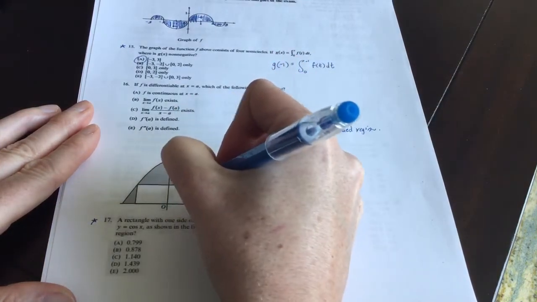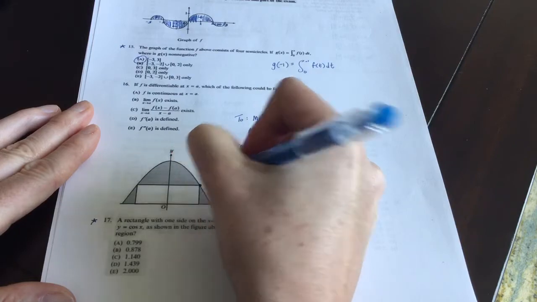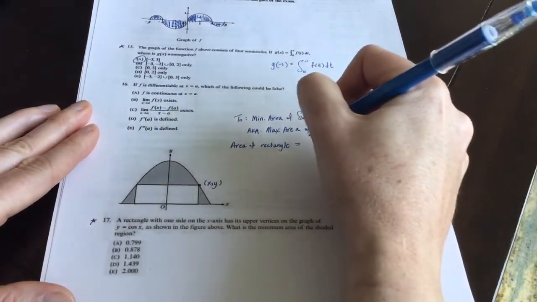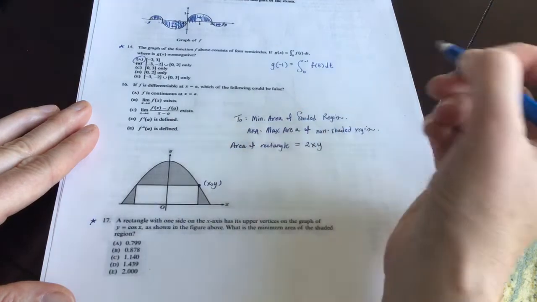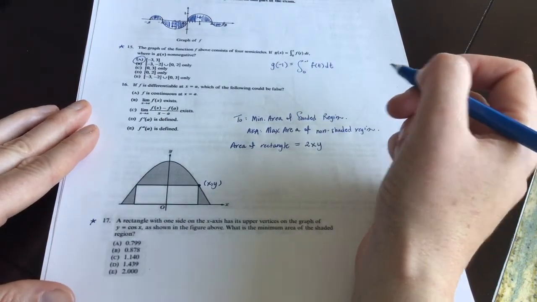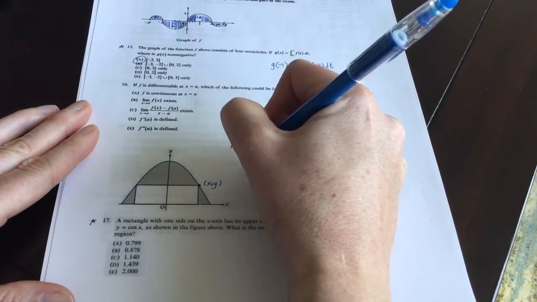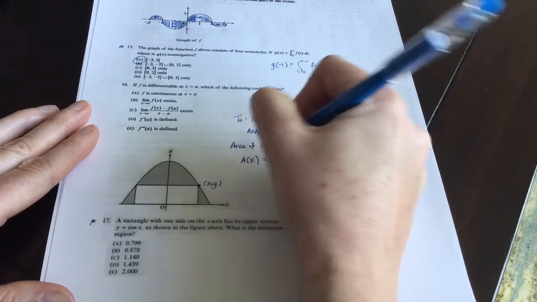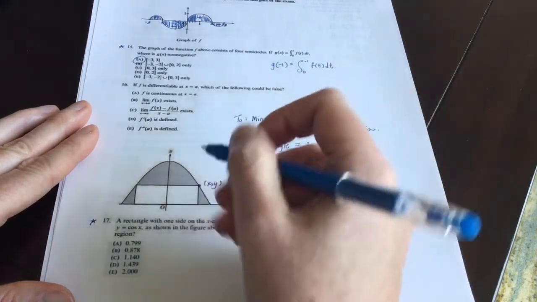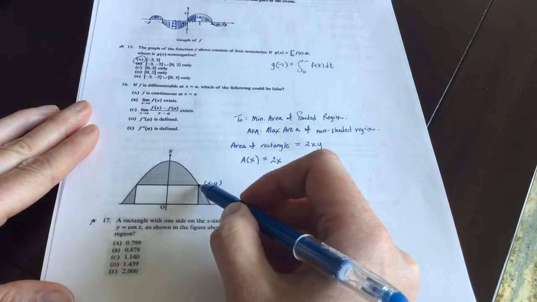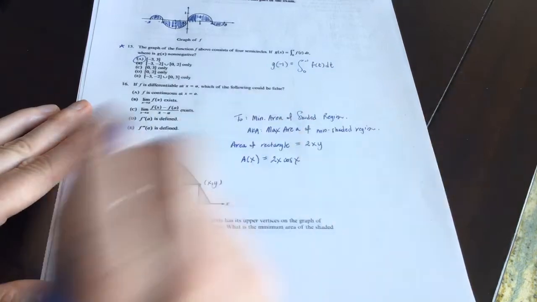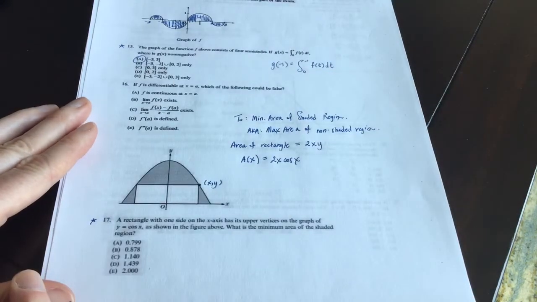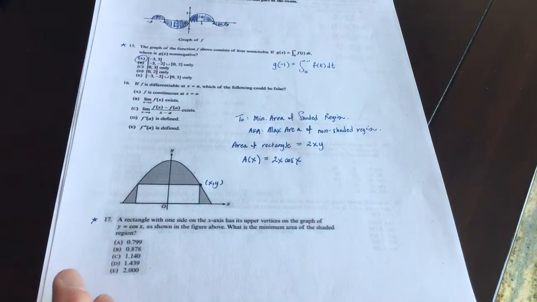If this is the point (x, y), then the area would be 2x times y. And then you're going to need this in terms of one variable. So all in terms of x, it'd be 2 times x times cosine x, since y has to be on the cosine graph.